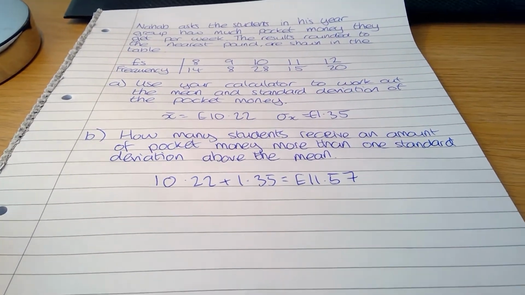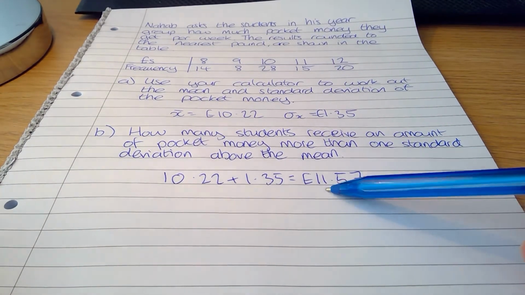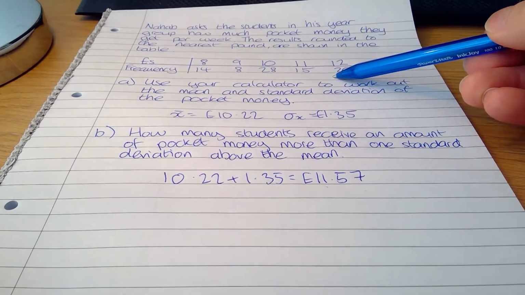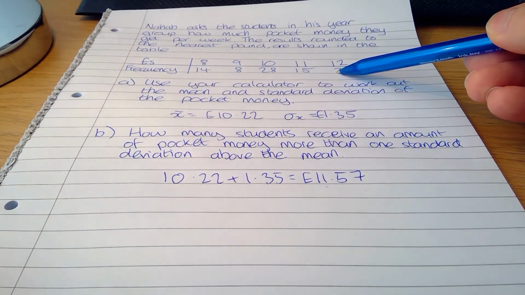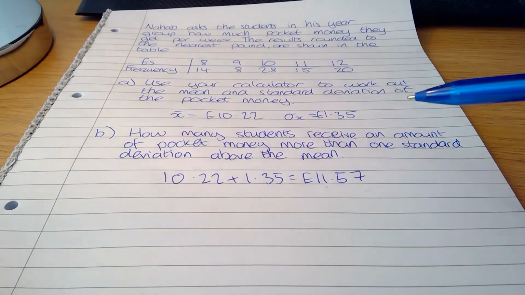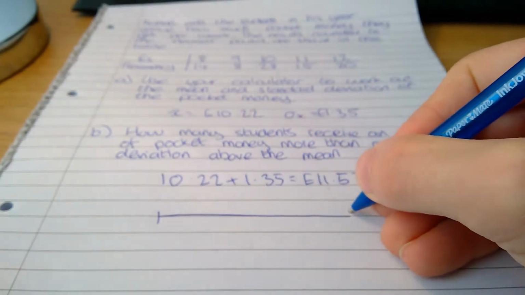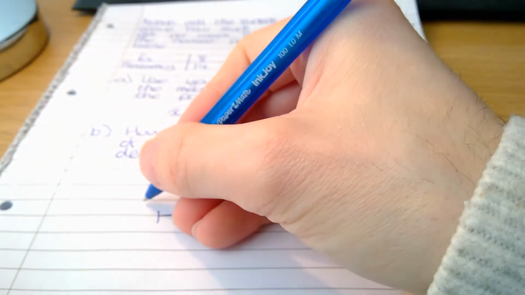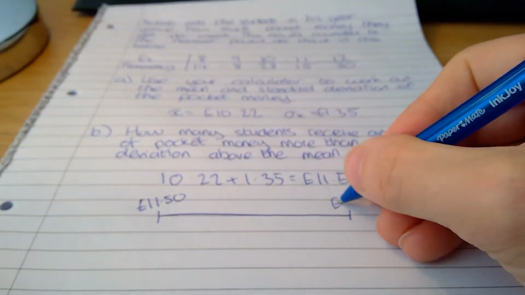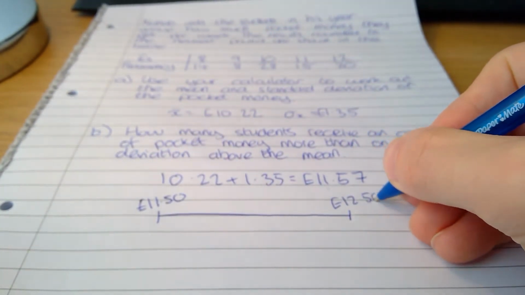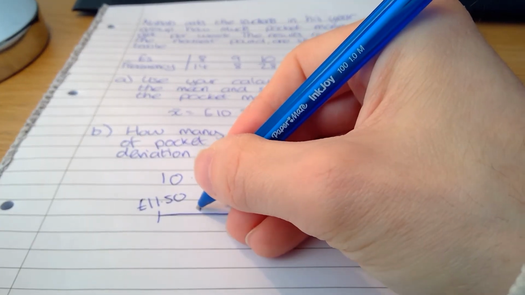So to do that, it's kind of an interpolation question. So if we think about £11.57, that would round to £12. So we'd be talking about this group here. So we're talking about what fraction of this group are earning more than £11.57. So that interval goes from £11.50 up to £12.50. And we're talking about £11.57, which is going to be somewhere over here.